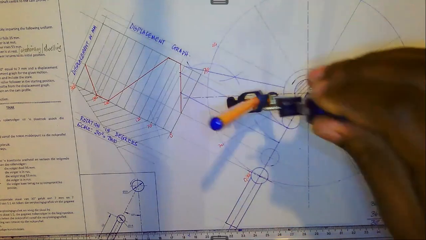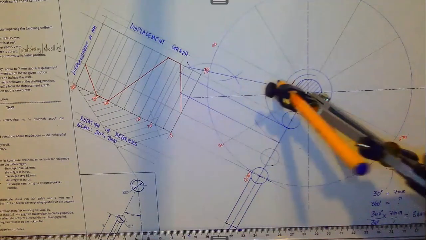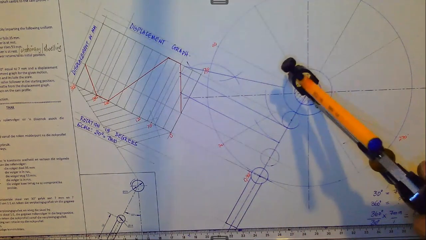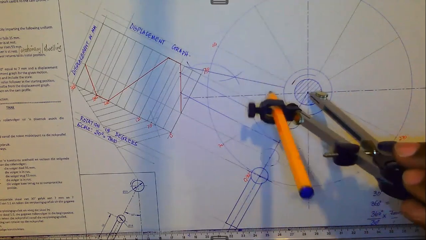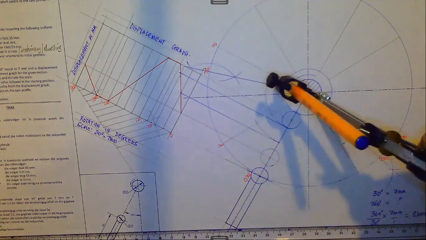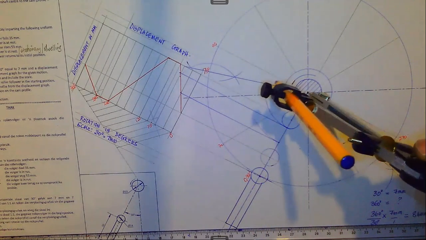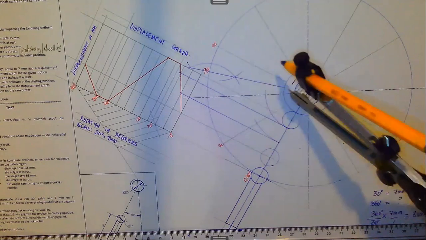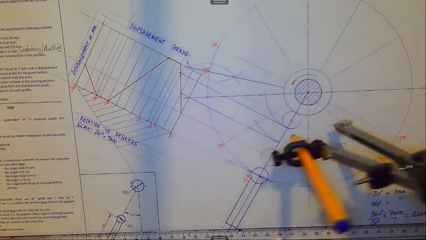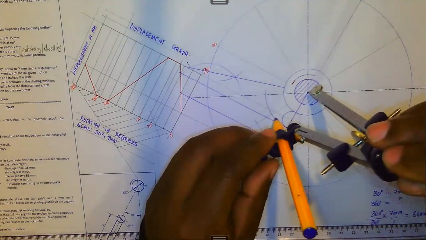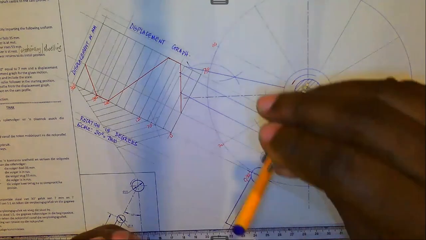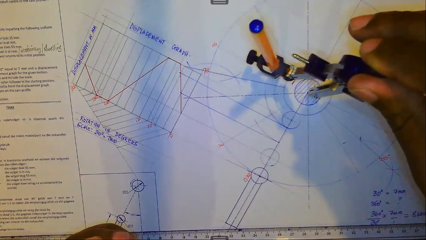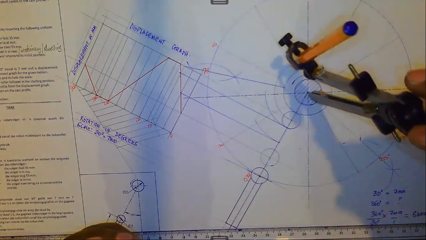That's the center. Then from 60 to 75 degrees, or from 75 degrees, which is this point, but we also require this up to 120. Do this, 120, which is here.